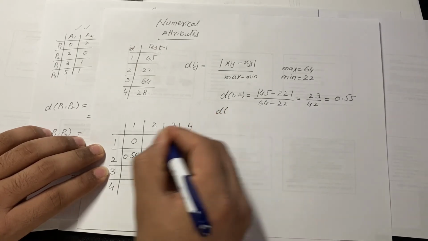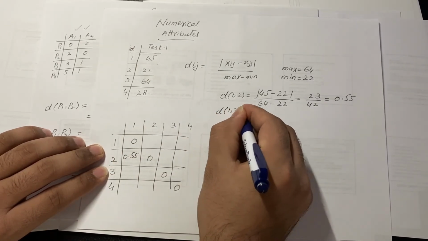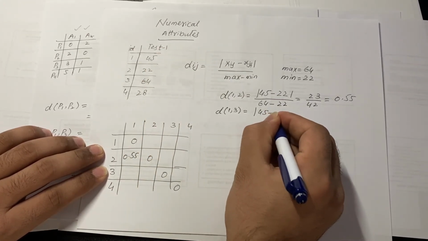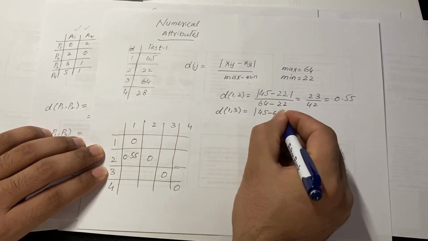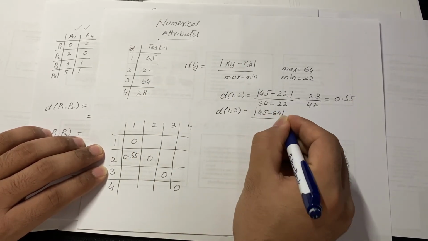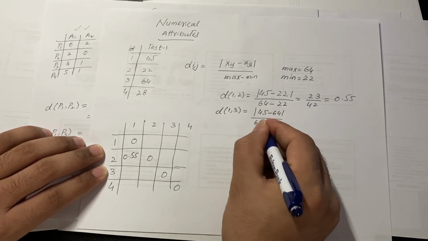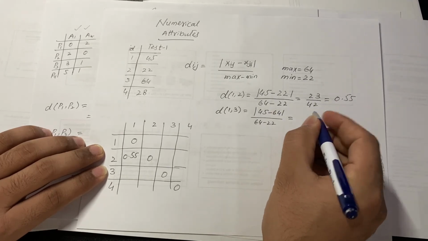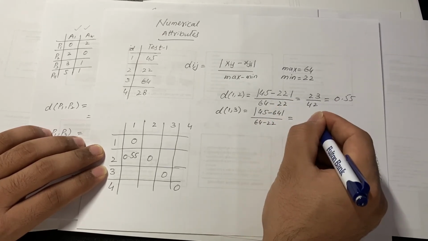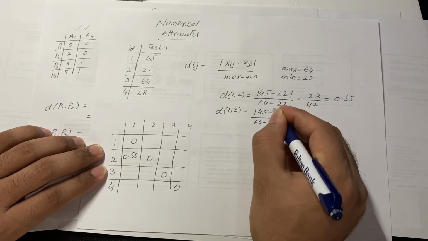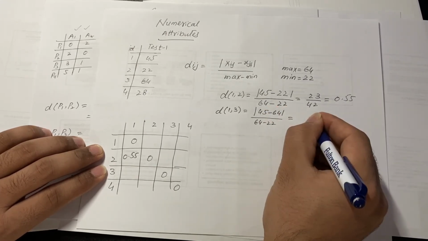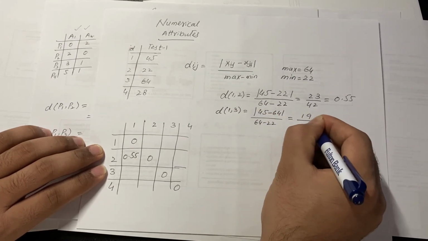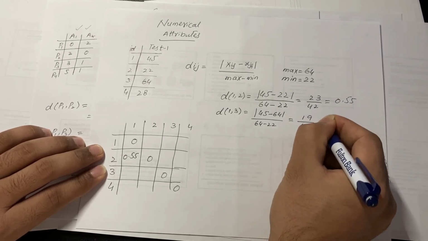Now we have to find 1 and 3. 1 is 45 minus 3 is 64, divided by maximum minus minimum, 64 minus 22. 45 minus 64 gives 19, divided by 42.